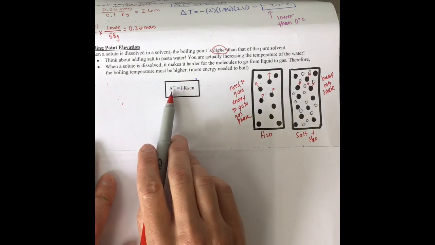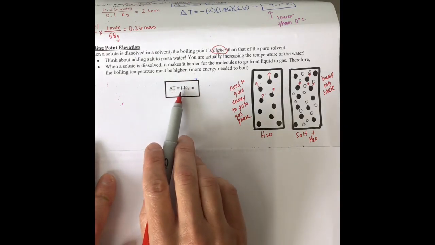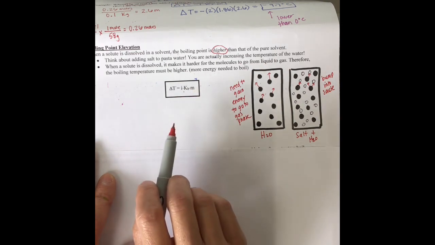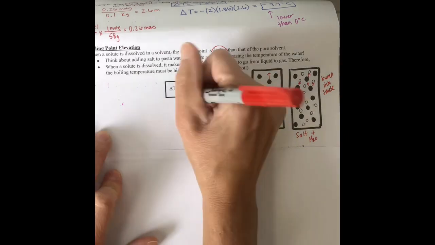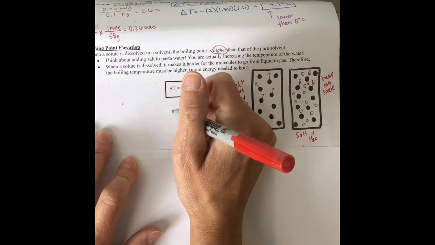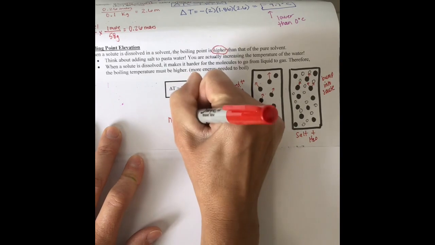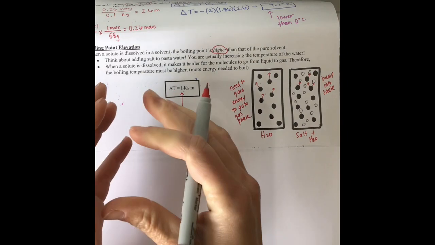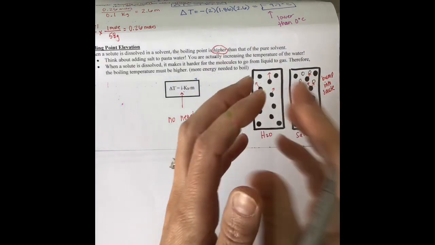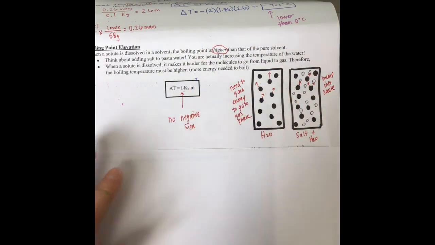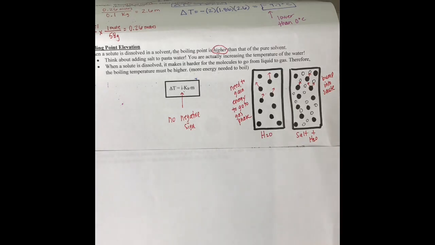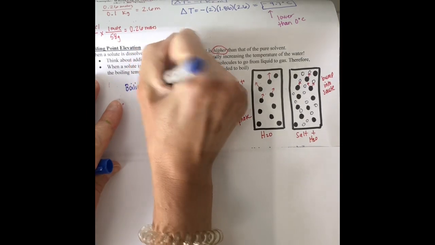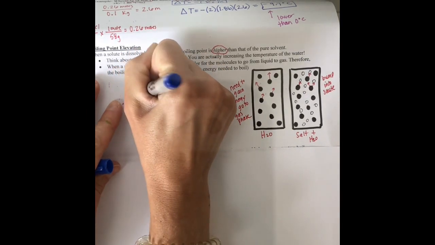All right, so let's look at our equation. All of our variables are the same. We have change in temperature, we have i. Here's the boiling constant, Kb, and then molality. The only thing I would note is that there's no negative sign. Okay, because we're talking about a temperature that has been raised instead of lowered. Okay, so this is a positive i. And this is your boiling point elevation equation.